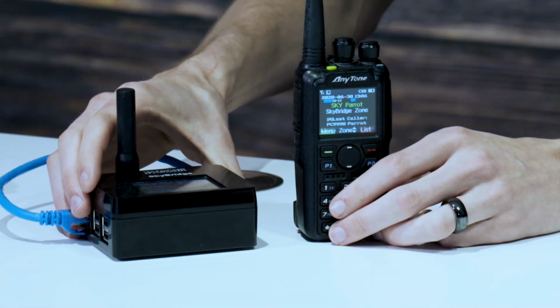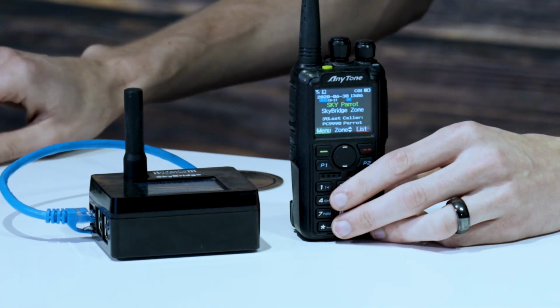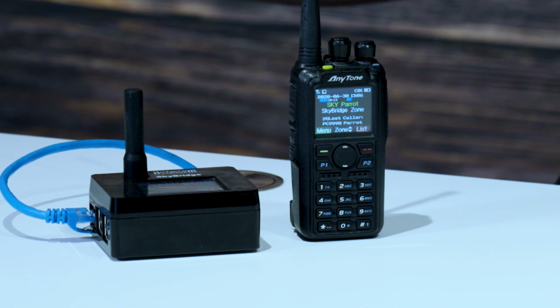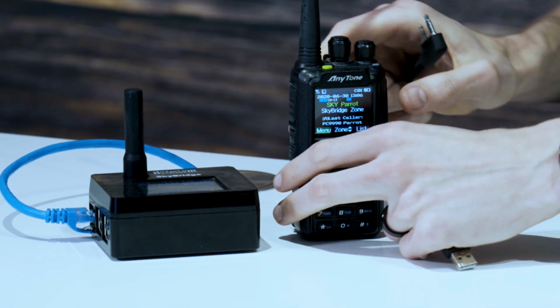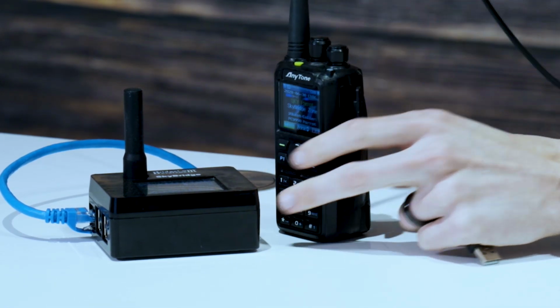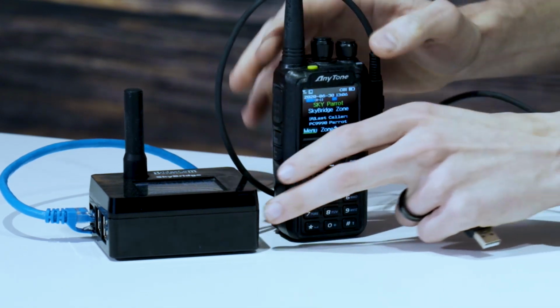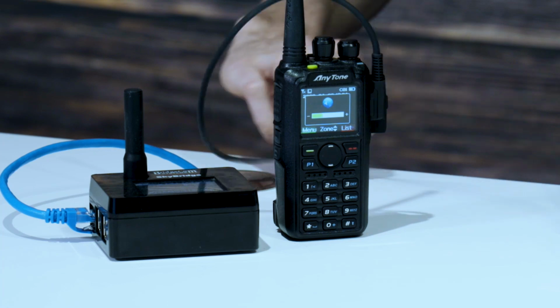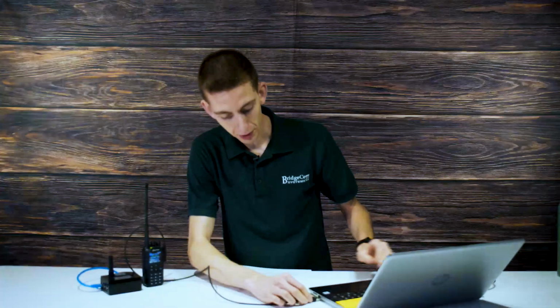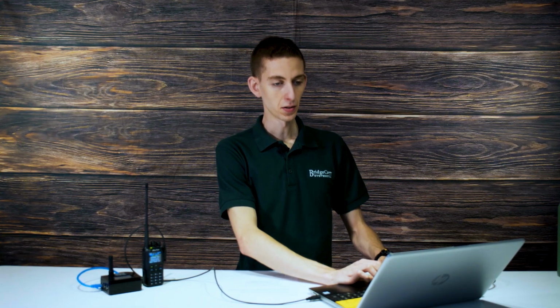So I have my plug and play package here. Got my SkyBridge and the radio. So the first thing I'm going to do is connect my radio up to the computer. So we'll plug in the radio here, plug in our programming cable. Just like that, we've got our radio turned on. Now I'm going to plug the other end of that cable in my computer. Just like that. There we go.